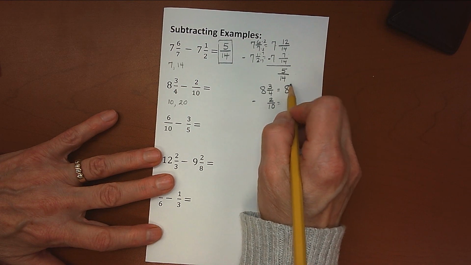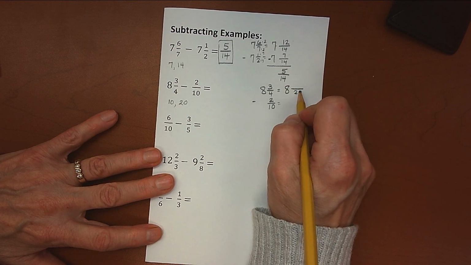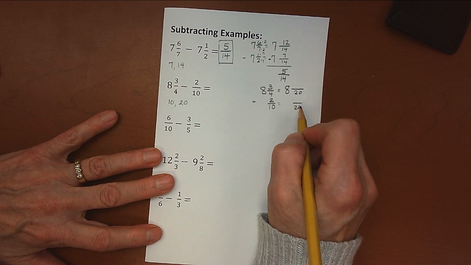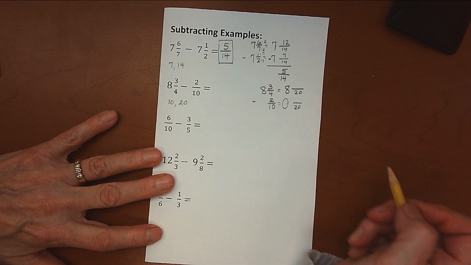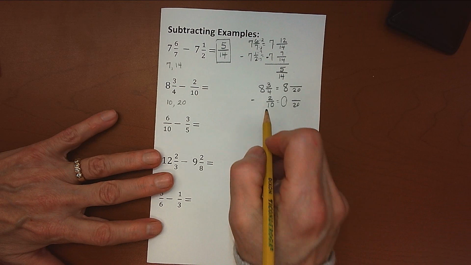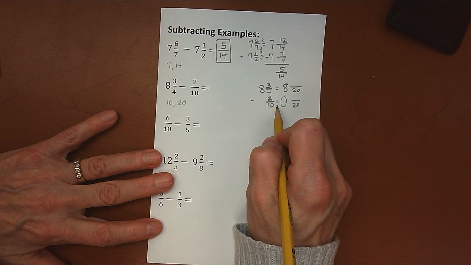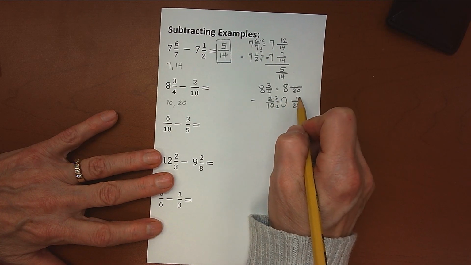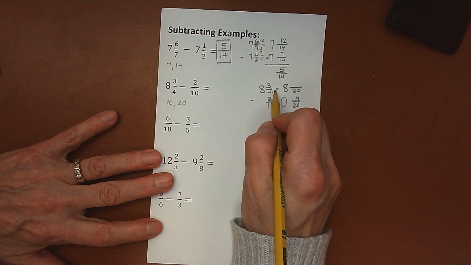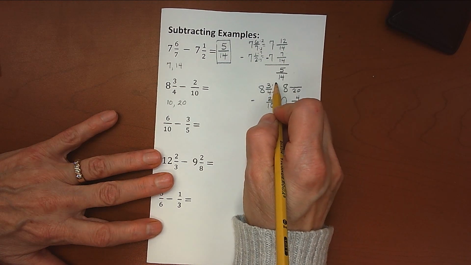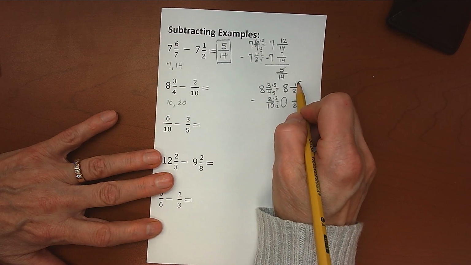Carry my whole number over. This one doesn't have a whole number, so we can put a 0 there if you like that placeholder. 10 times 2 gives me 20, so 2 times 2 is 4. 4 times 5 gives me 20, so 3 times 5 is 15.